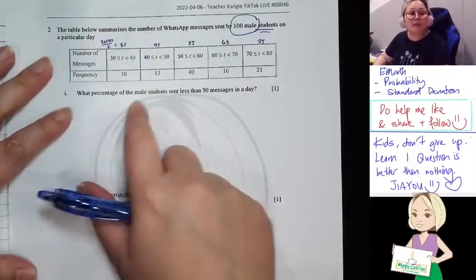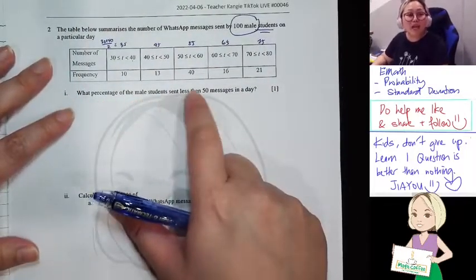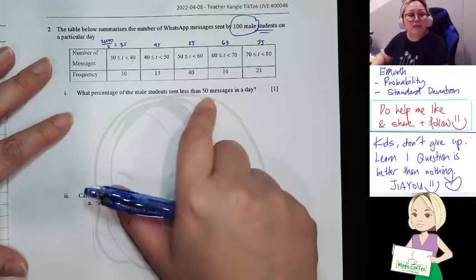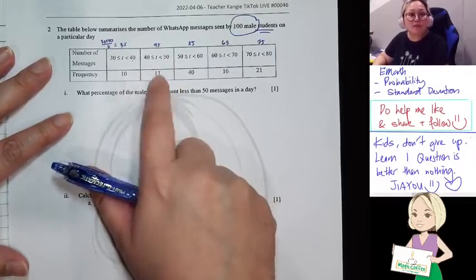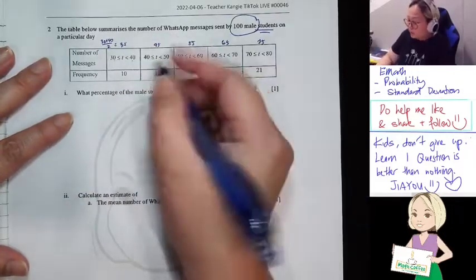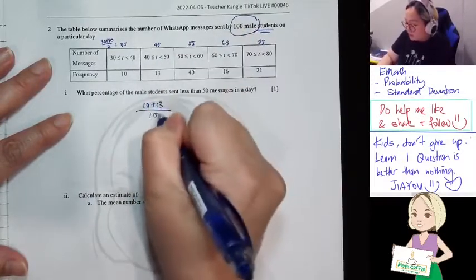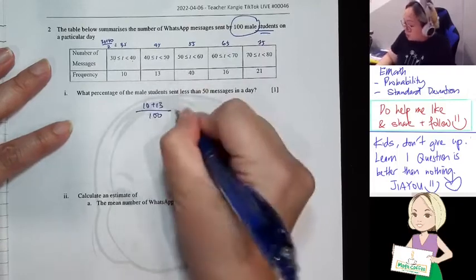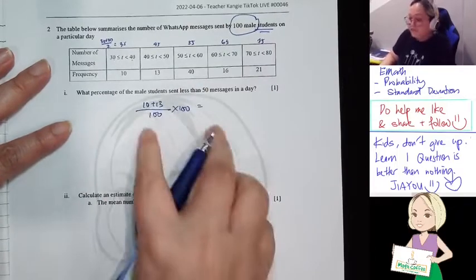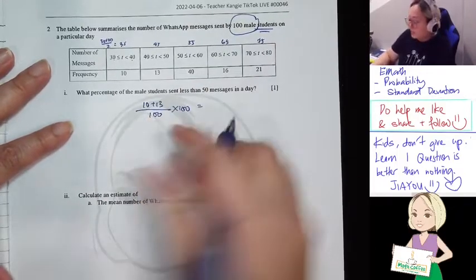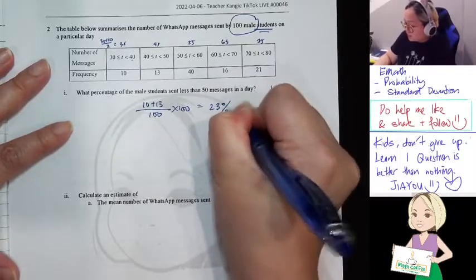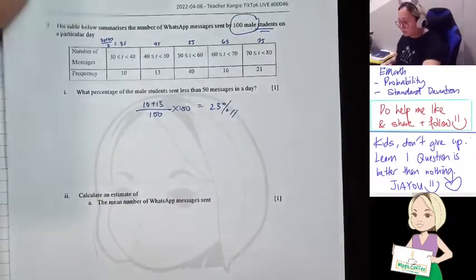They ask what percentage of the male students sent less than 50. Less than 50 is these two numbers, right? So it will be 10 plus 13 out of 100 male. This is a fraction. Change it to percentage. Just nice, the denominator is 100, so it's straight away 23%. This one is very straightforward. Nothing much.